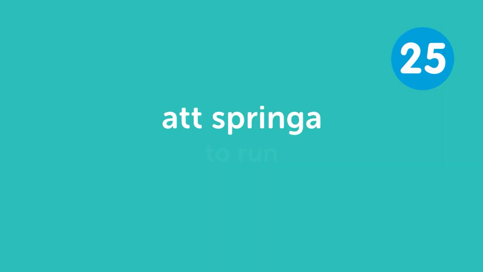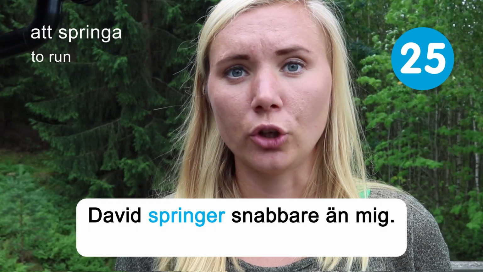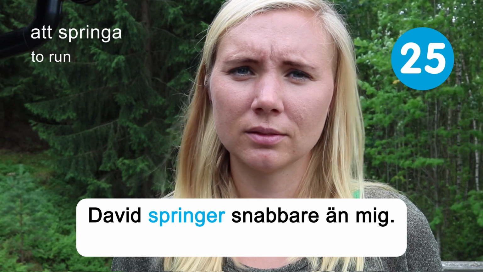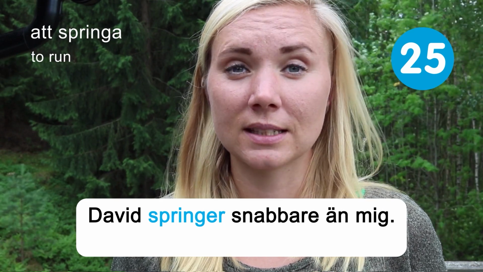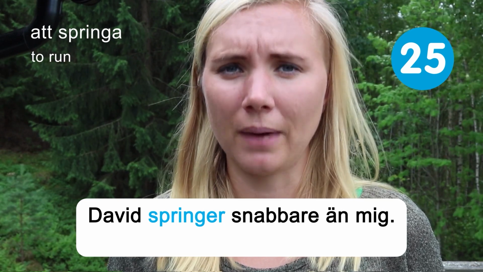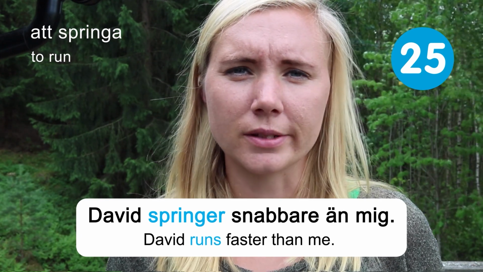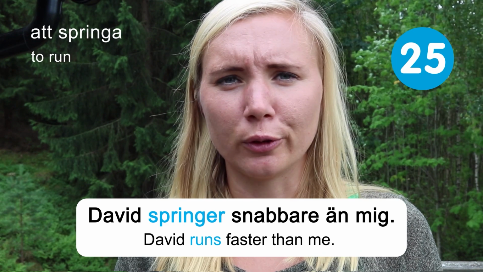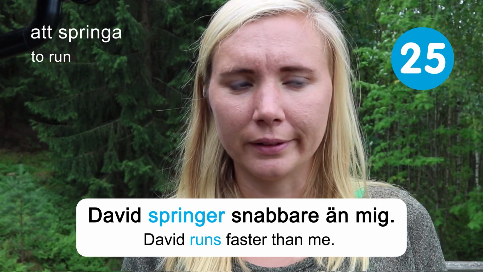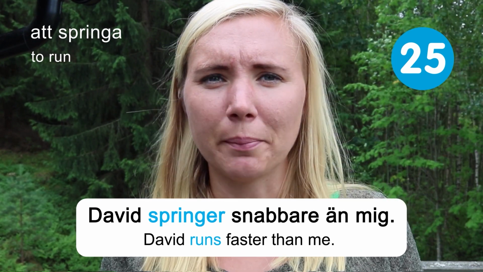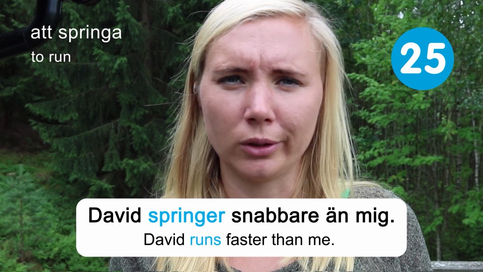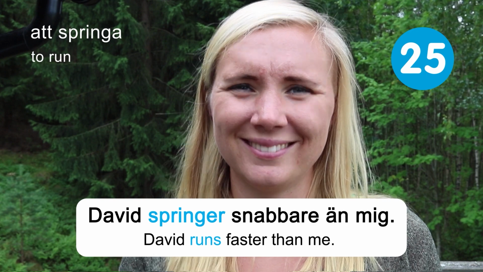Att springa, to run. David springer snabbare än mig. David runs faster than me. I was actually out running this morning in the beautiful surroundings here, but I don't know who David is. It's just a sample name in this case, but I didn't run super fast, so probably someone called David is a little bit faster than me.